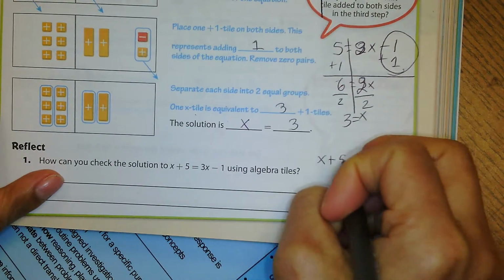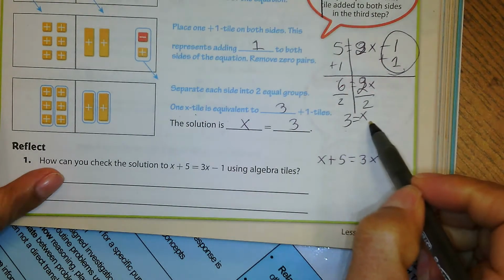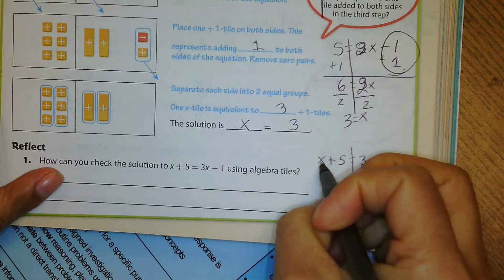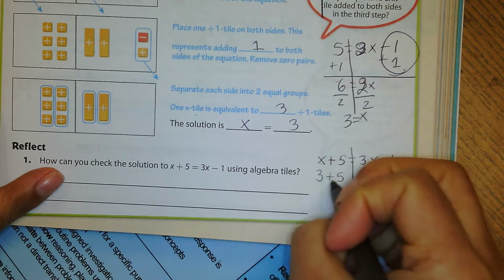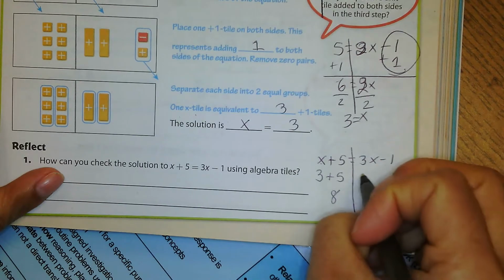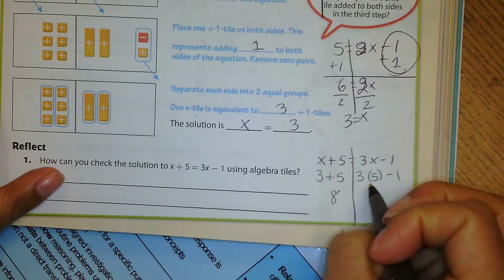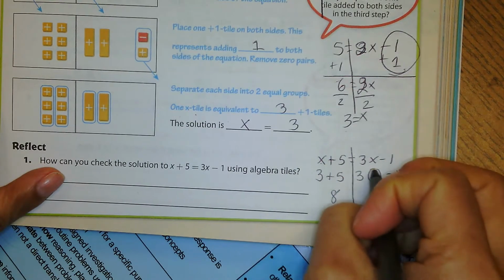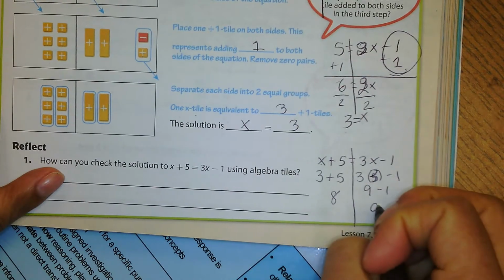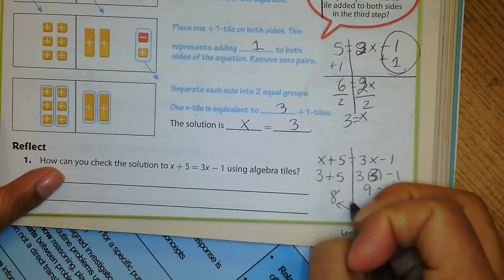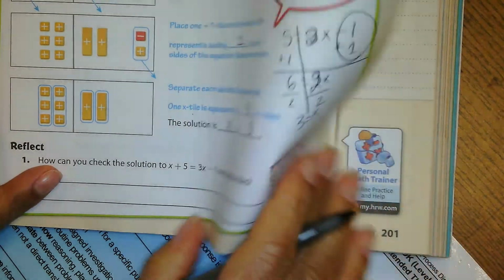You have x plus 5 equals 3x minus 1, and we said that x was equal to 3. So I'm going to substitute 3 instead of x, and keep everything else the same. 3 plus 5 is 8. Now on this side, 3 times 3 minus 1. 3 times 3 is 9, minus 1 gives me 8. I know that these two are the same, so I know I got it correct. So I do it this way. I'm not going to use algebra tiles to check.